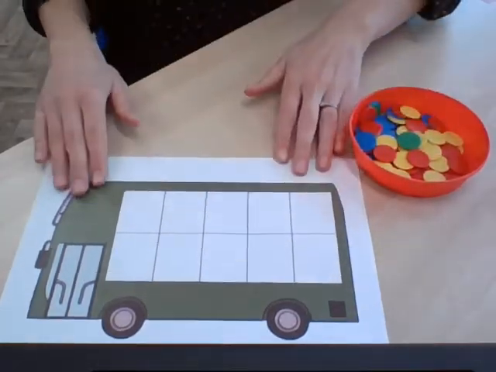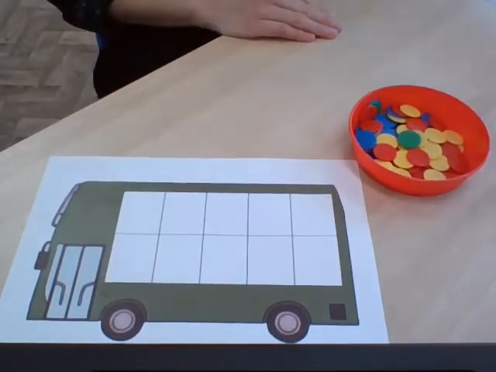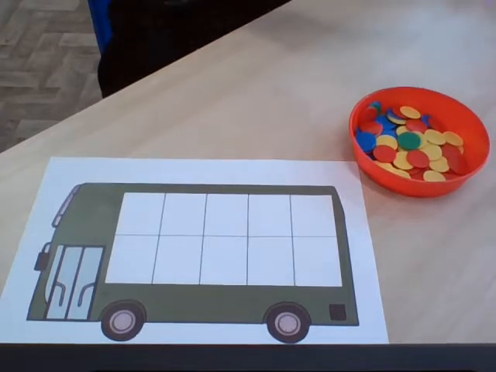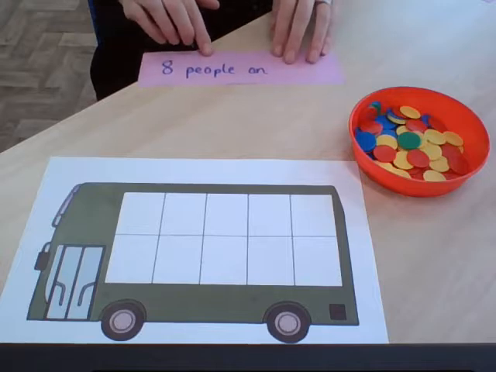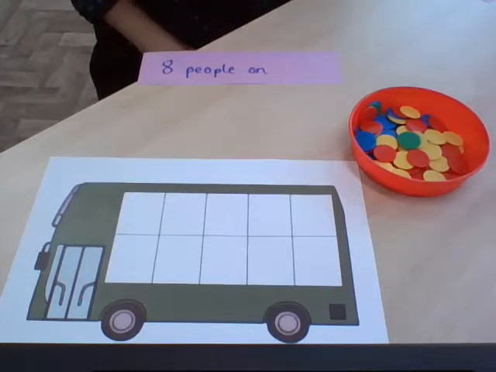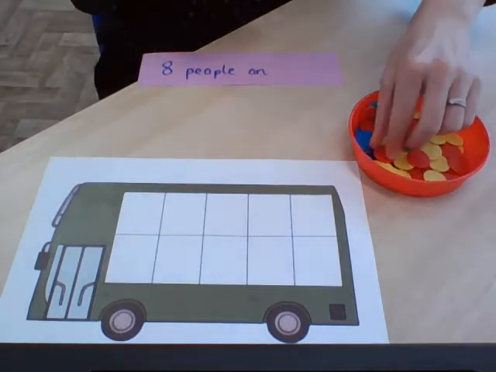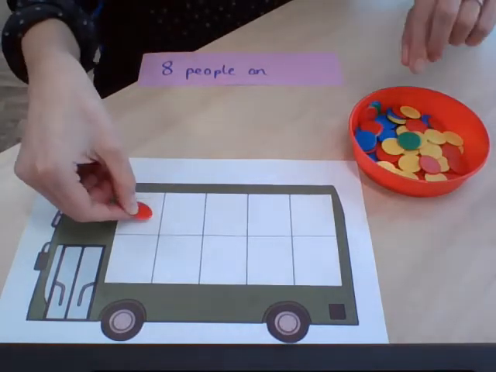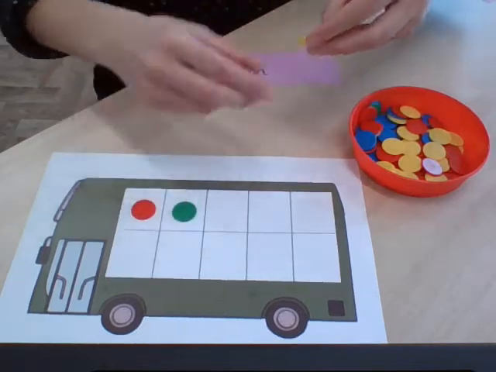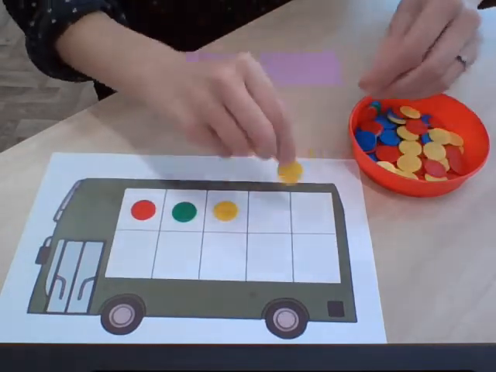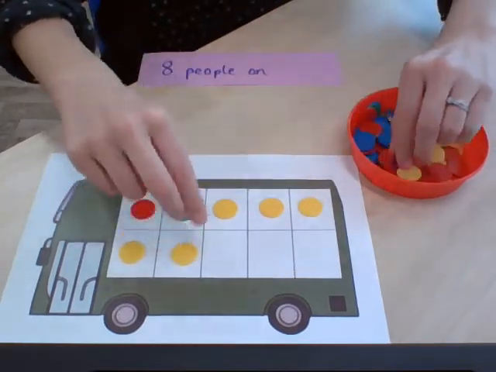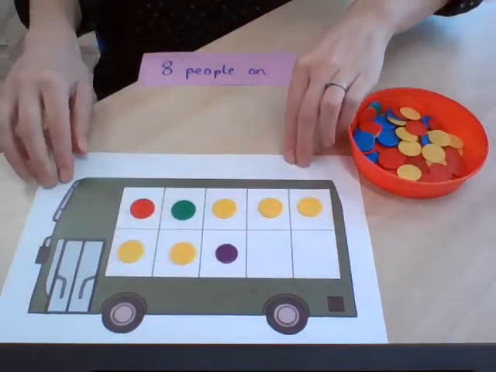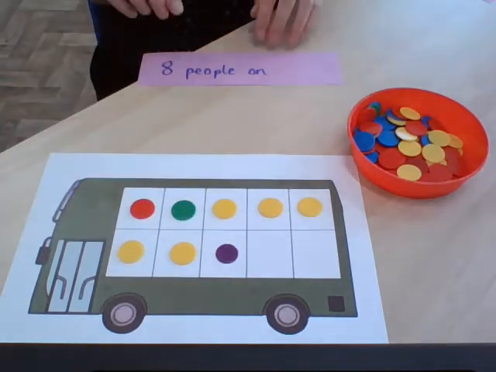I clear my tens frame. I'm going to start a new problem now. Okay, let's see if I can remember my steps. So, reception. 8 people get on the bus. So I need to put 8 people on. Okay, here are my 8 people. 1, 2, 3, 4, 5, 6, 7, 8. So 8 people are on the bus.